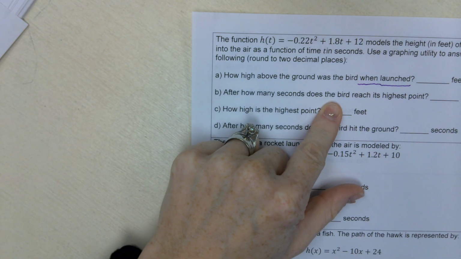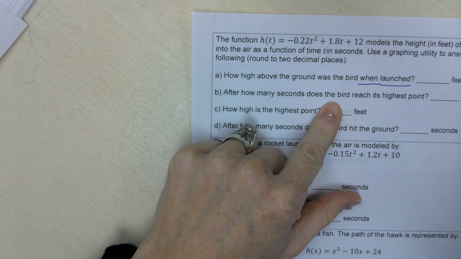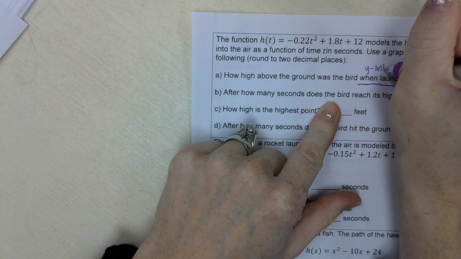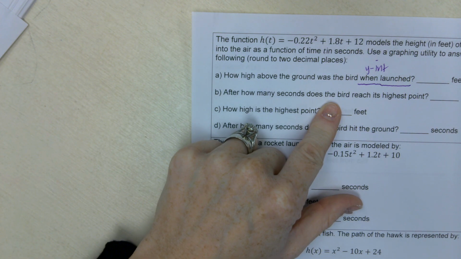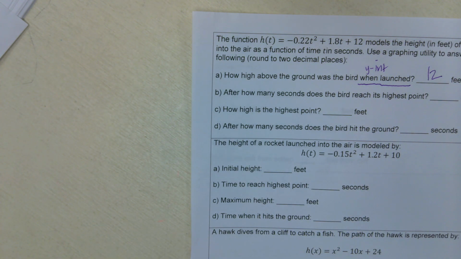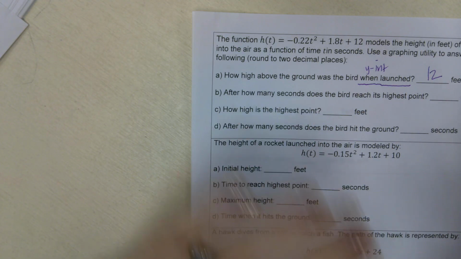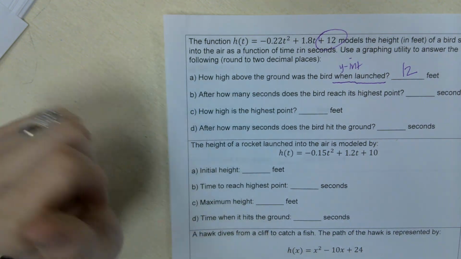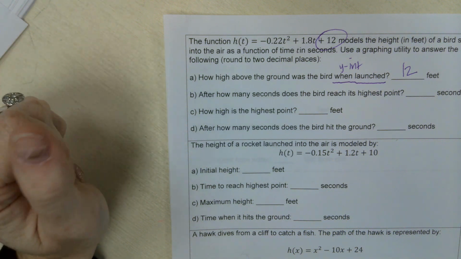So what y value specifically? The y-intercept. Okay, so I'm going to click on this y-intercept. Okay, it was 12 feet above the ground. You also should be able to tell that by looking at that function. That number in the back is going to be your y-intercept.